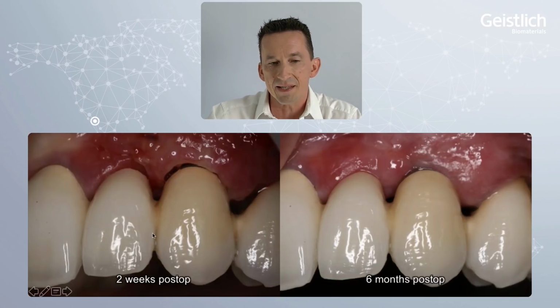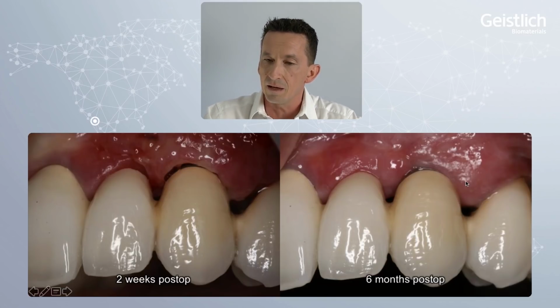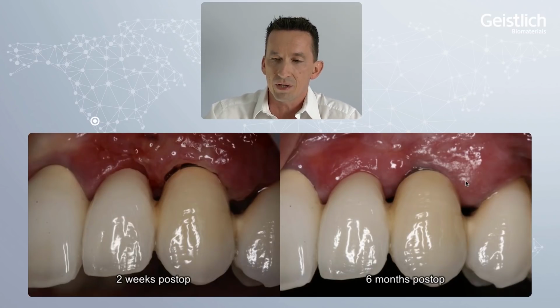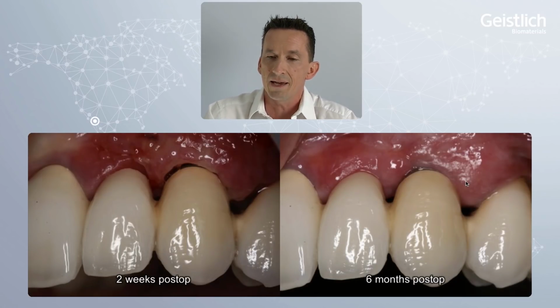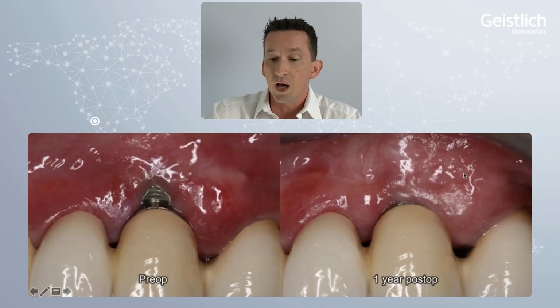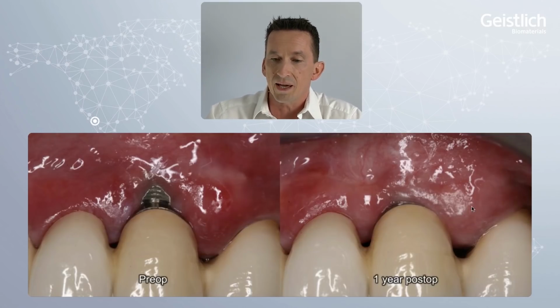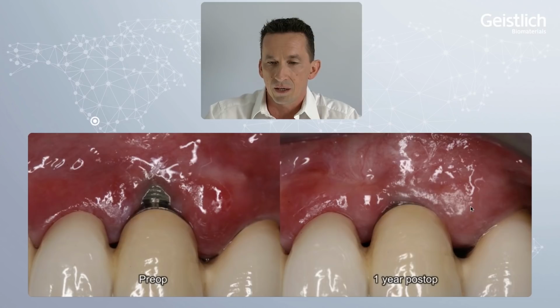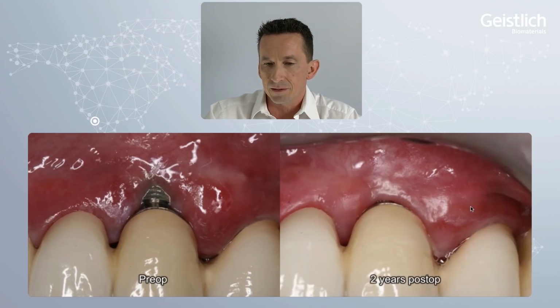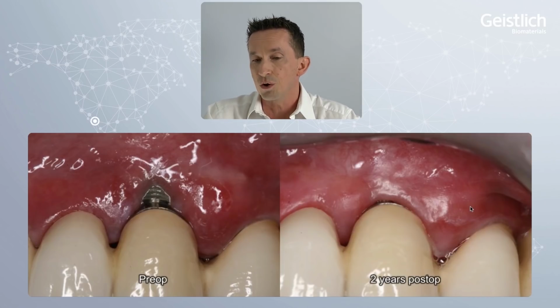So again, you see this is 2 weeks after coronal advanced flap. This is 6 months later. And yes, we have a slight recession again, because we didn't do any bony support, but look at the situation between pre-op and 1 year post-op. This stays stable. So we know together with keratinized tissue, we can keep tissue in front. The 2-year results show the same situation like the 1 year result, and this should show you the result stays stable.